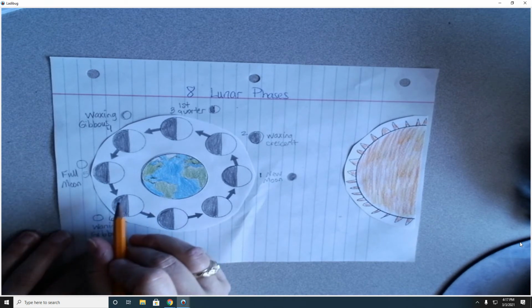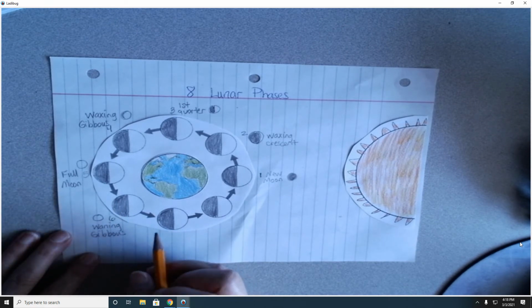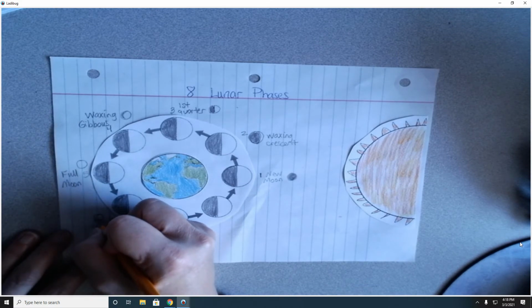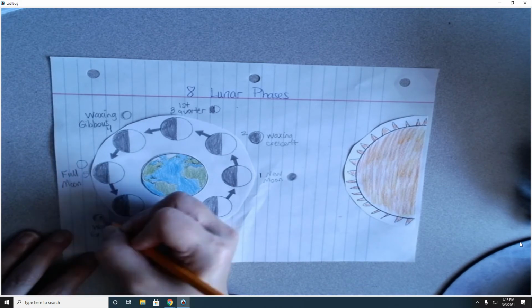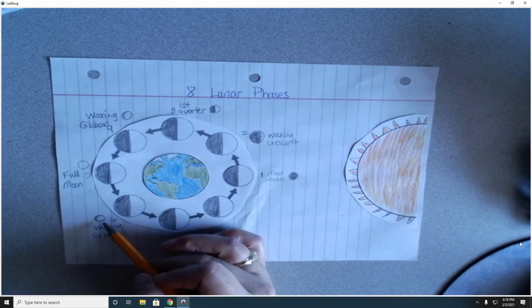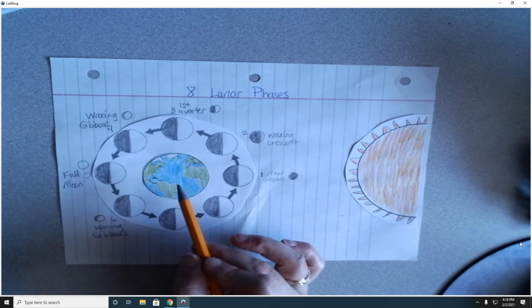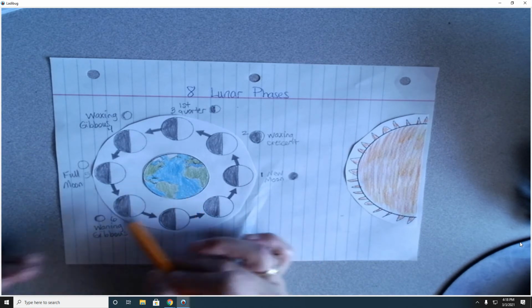Waning, because we're waning off the light, okay? From Earth, looking back, it's going to be dark on this side. And from Earth, it looks like the left side of the moon is lit, okay? So you always have to think about this from Earth's perspective of what we can see.